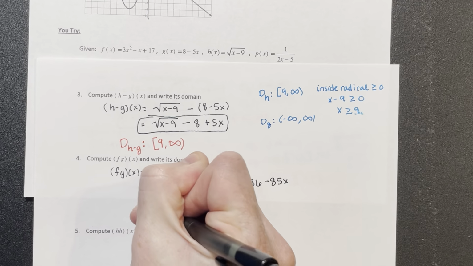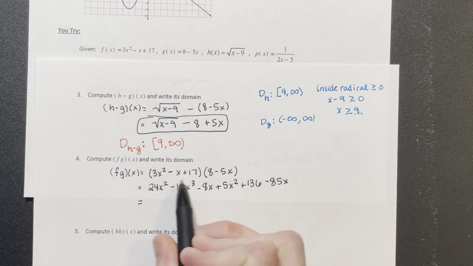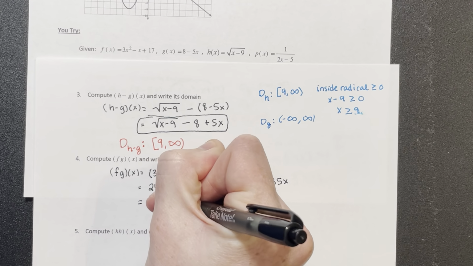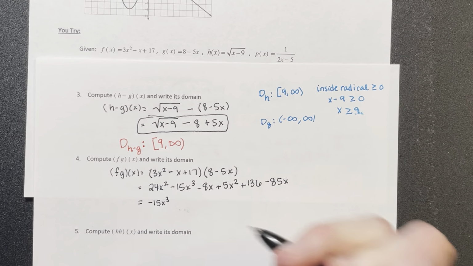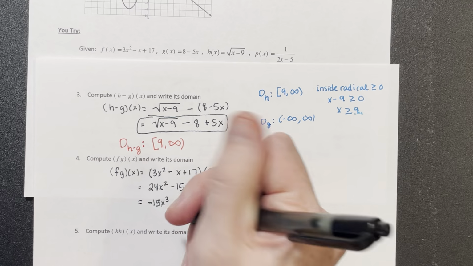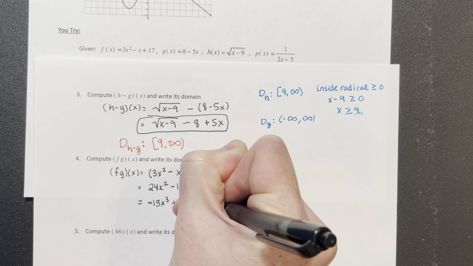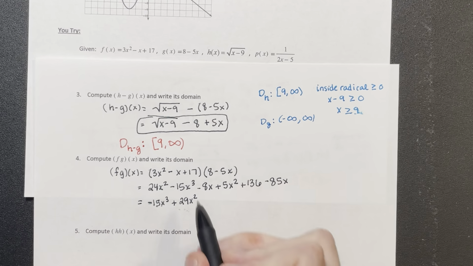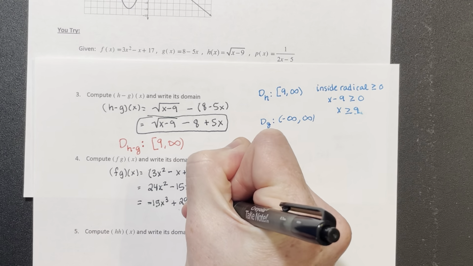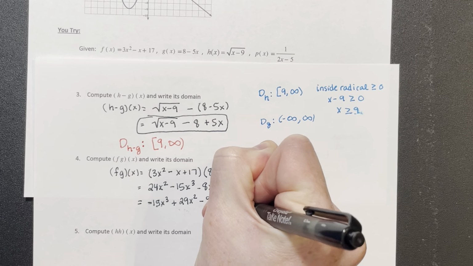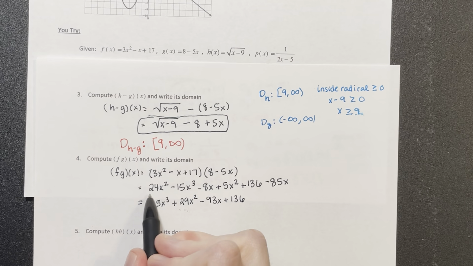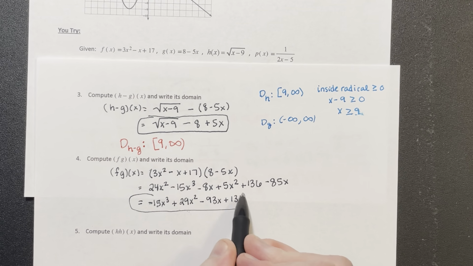What you want to do is put it in order from greatest exponent to the least one, so that'd be negative 15x cubed. And then find our quadratic term. So 24x squared and 5x squared gives us plus 29x squared. Negative 8x and a negative 85x is negative 93x. The last one, plus 136. That one had a lot more algebra to do.